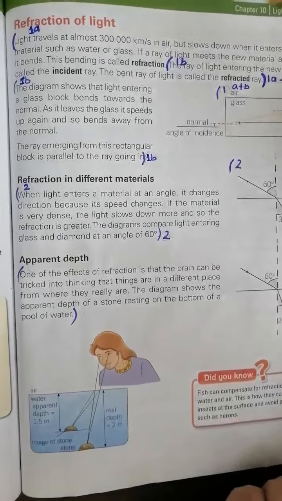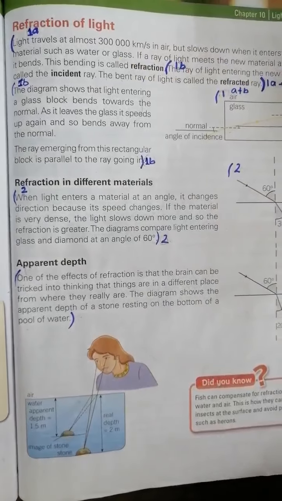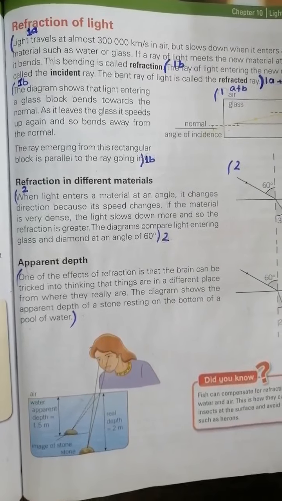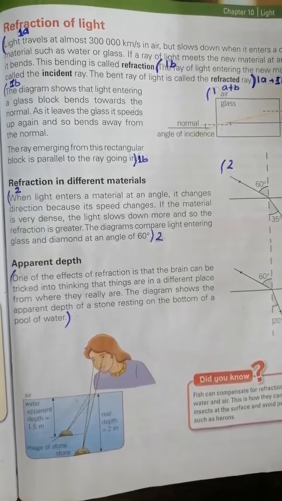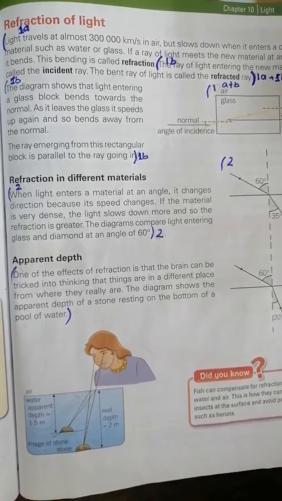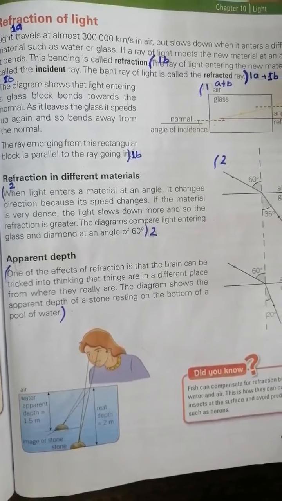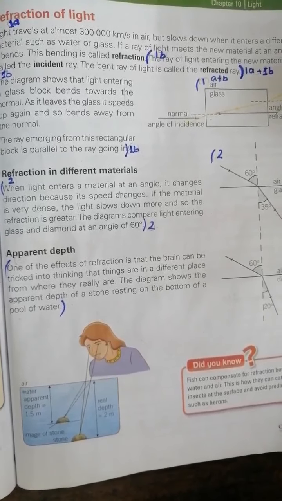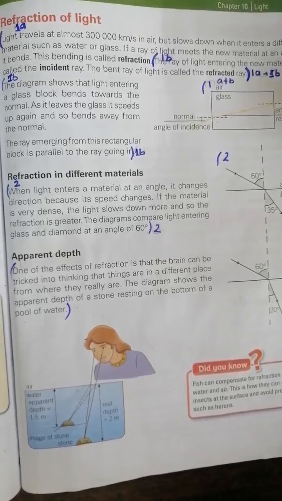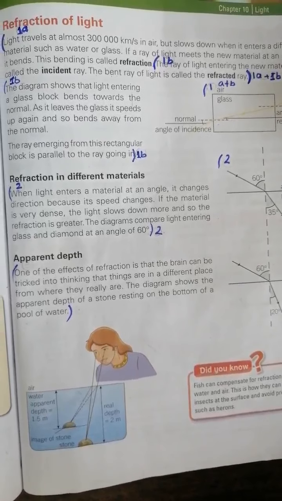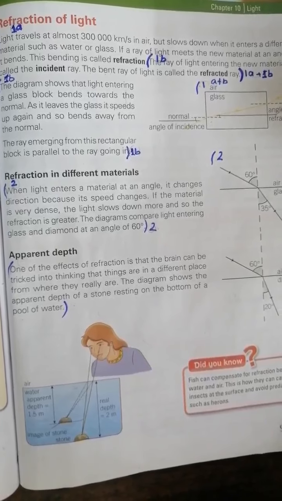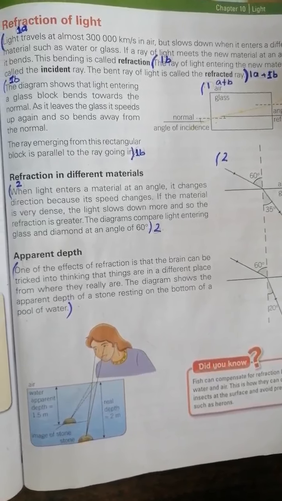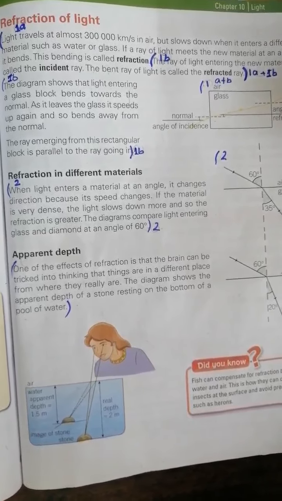Today our topic is refraction of light. We know that light travels with a very high speed, that is 300,000 km per second in air. Light travels fastest in the vacuum. Light does not need a material medium to travel, but light travels with different speeds in different materials. Light slows down when it enters a different material such as glass or water.